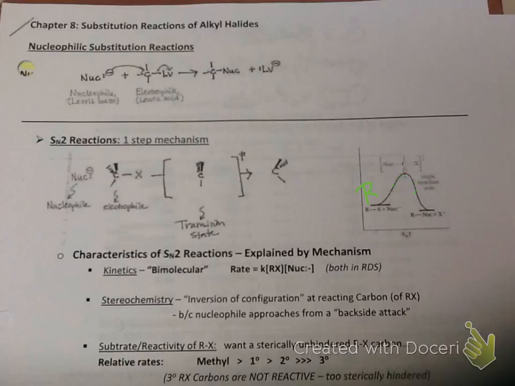So what does the transition state look like here? The transition state shows the nucleophile partially bonded to carbon as it's starting to make a bond, and the bond is starting to break for the halide. So we have 2 partial bonds here, and there's a partial negative charge on either side. So we have a charged transition state.